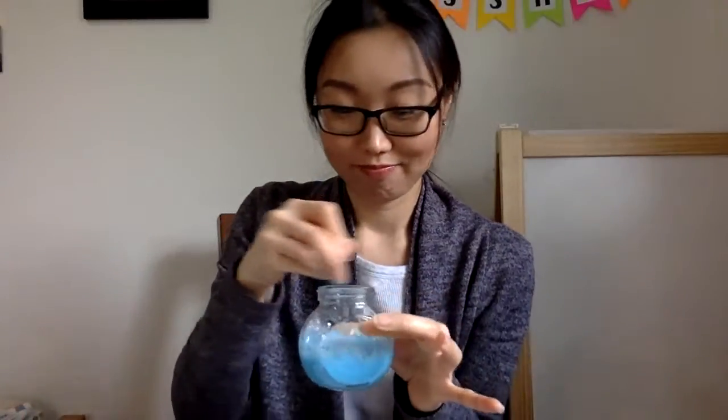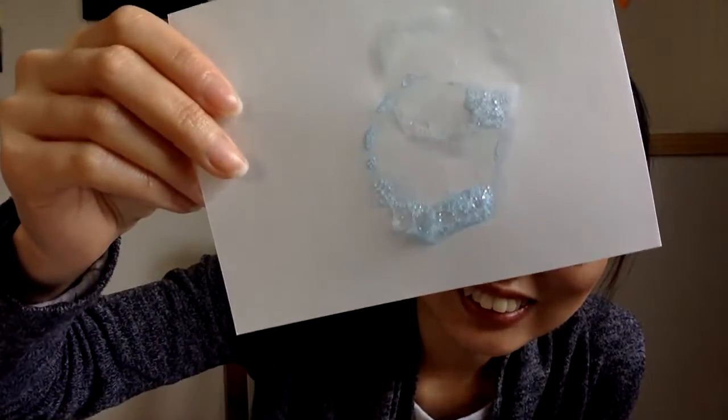Okay. And then I'm gonna try making bubbles one more time. We're gonna blow with the straw. Okay. And gonna cover it. I got some bubbles. You see? It's a little bit darker. Let's try one more time.